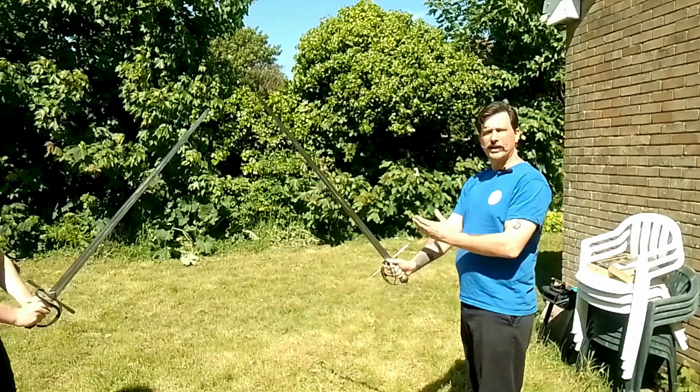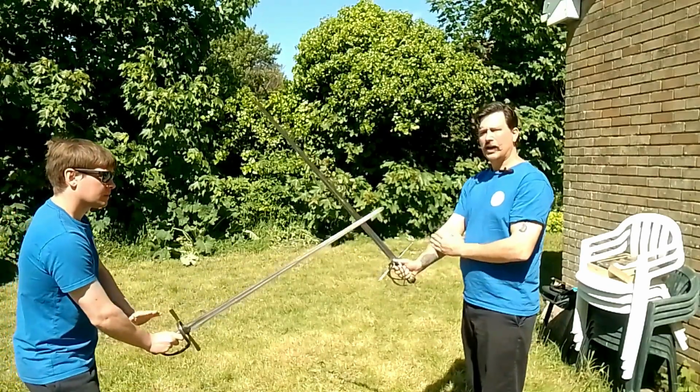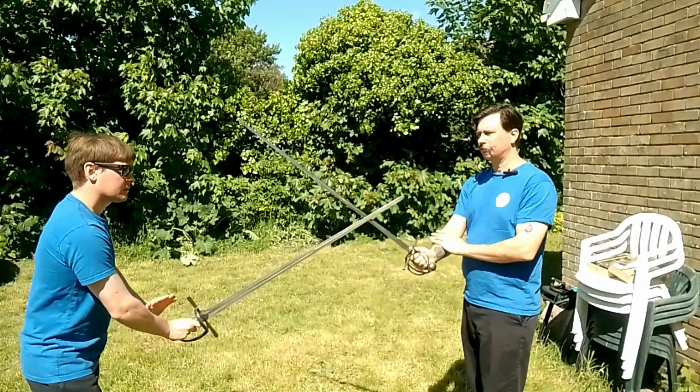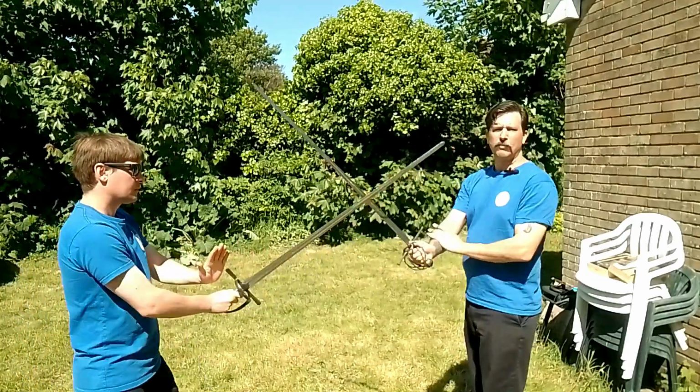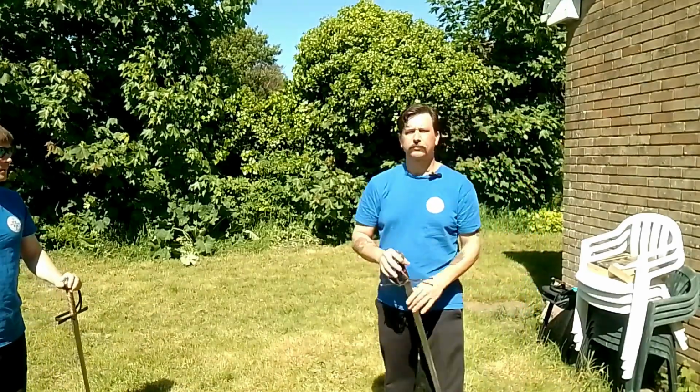My opponent engages the strong of my blade on the inside and presses to my inside quarter. I make an inside ward. So these are the safest options for each of the pressures.